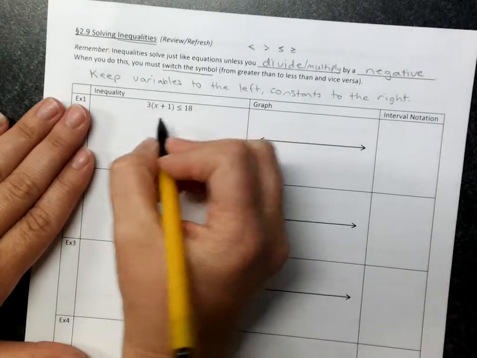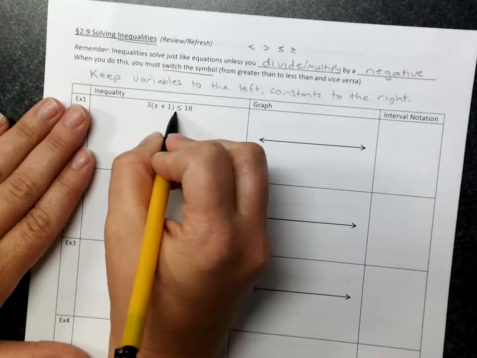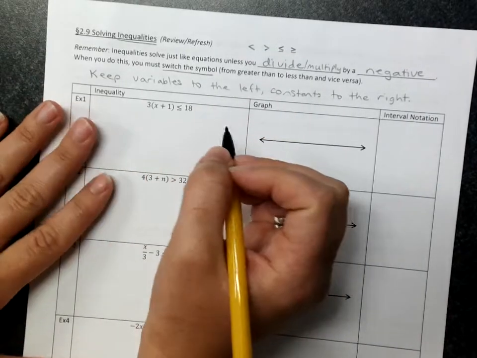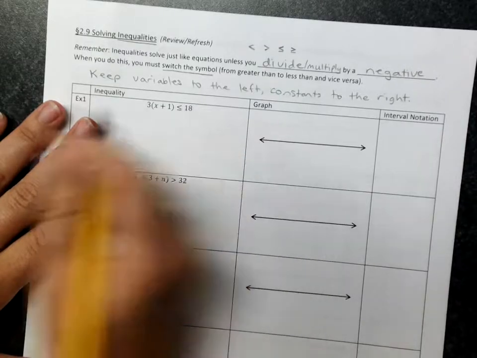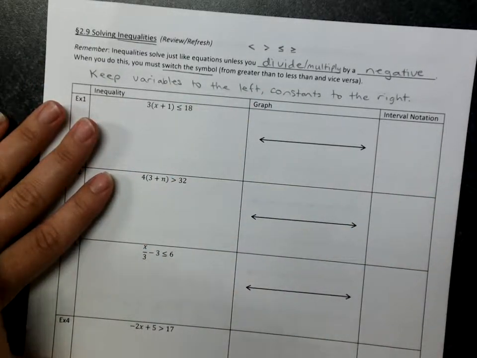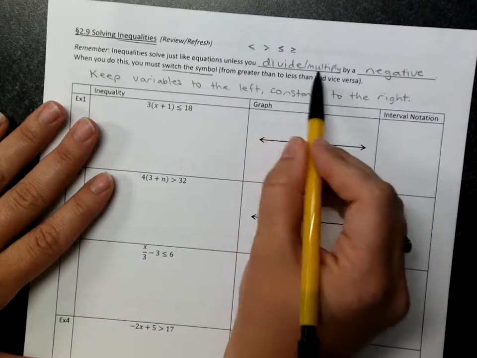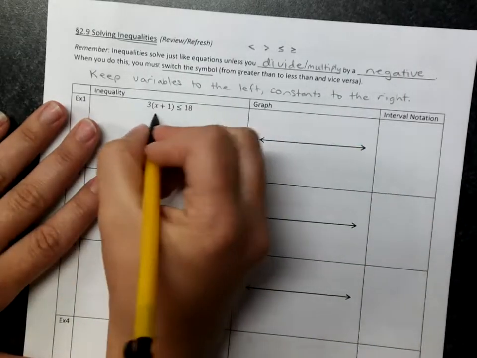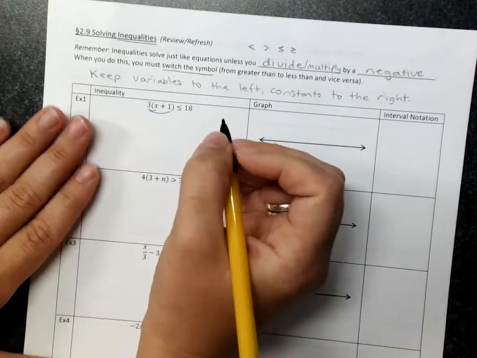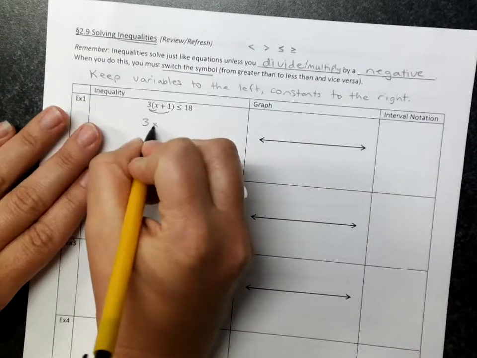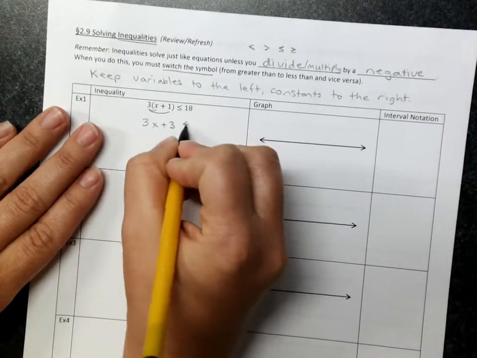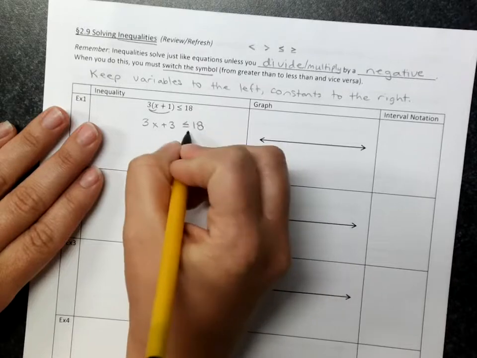So this inequality, 3 times x plus 1 is less than or equal to 18. We're going to pretend this is an equal sign, solve for x like we know how to do, unless we divide or multiply by a negative. So I'm going to go ahead and distribute that 3. That's 3x plus 3. We're going to leave the symbol alone, keep it the same way it was.